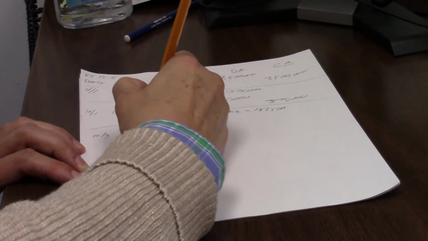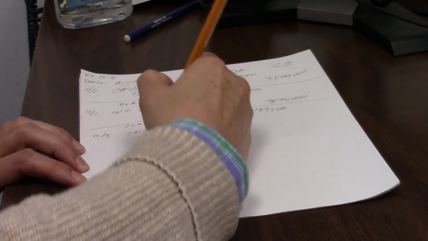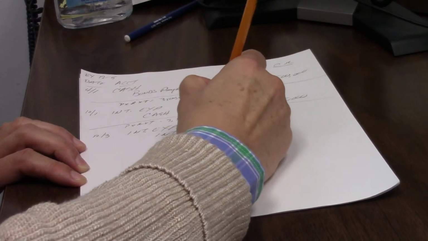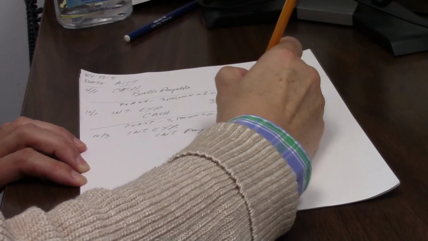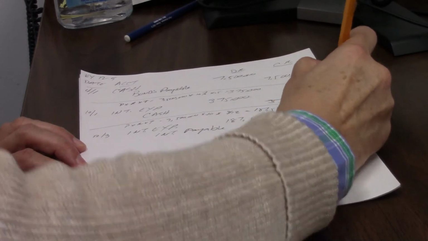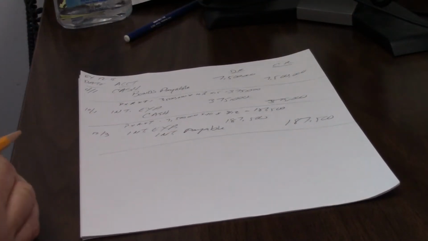All right, so on 12/31, our entry is interest expense, of course, that's what we're calculating, right? Interest expense and interest payable. Right, 187,500 and 187,500. All right, and we did it.